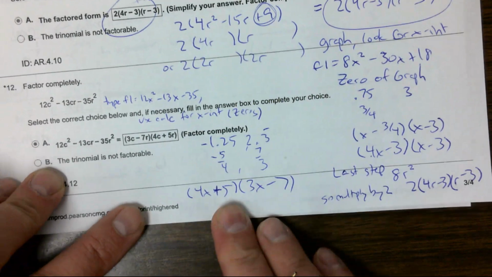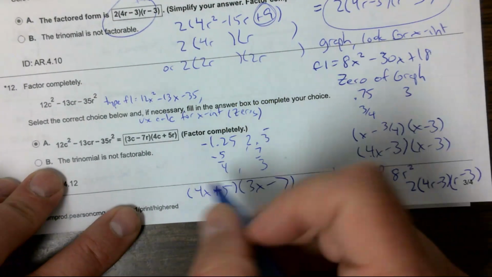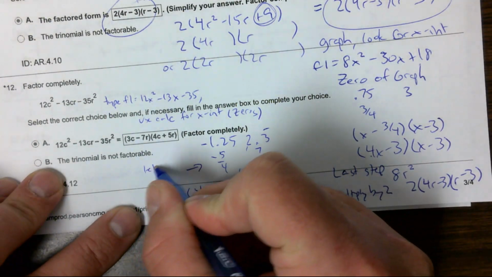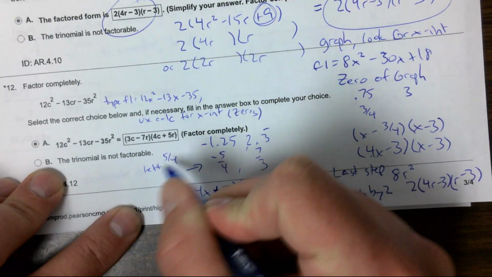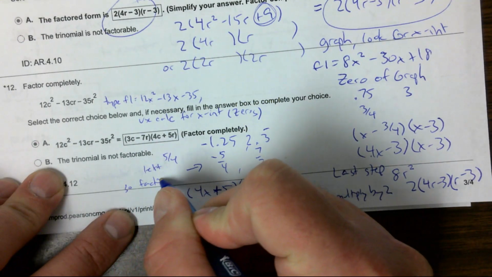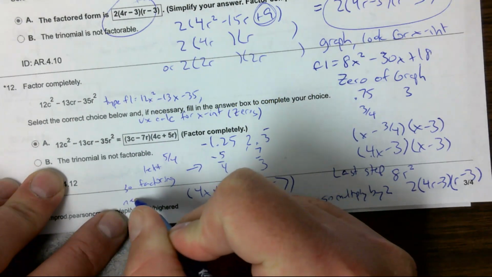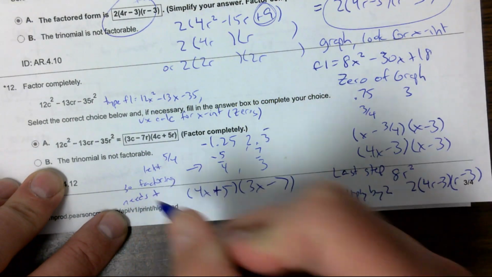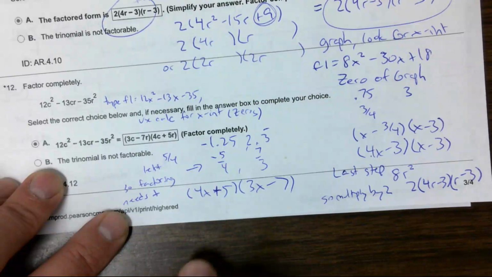And now that was left 5/4, so the factoring needs a negative. Needs positive. So that's very close to our answer.